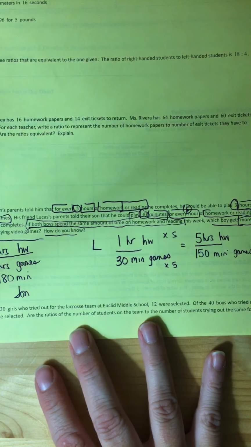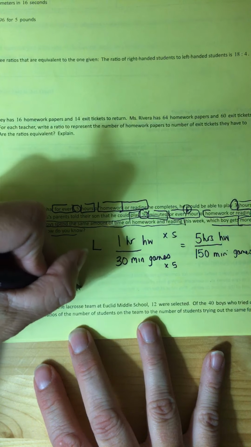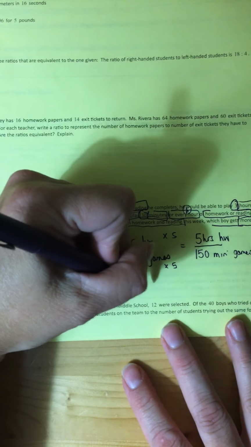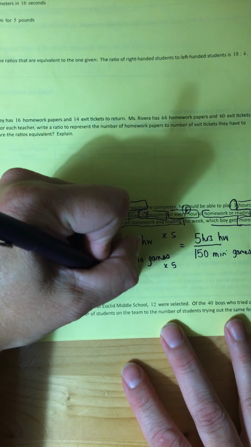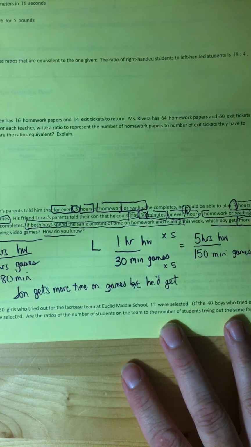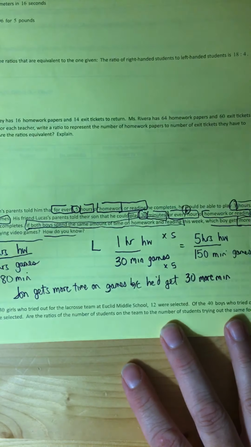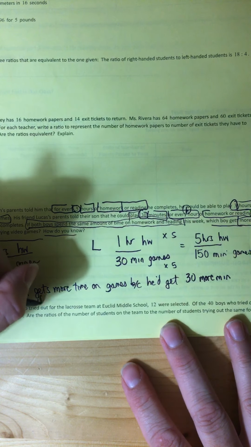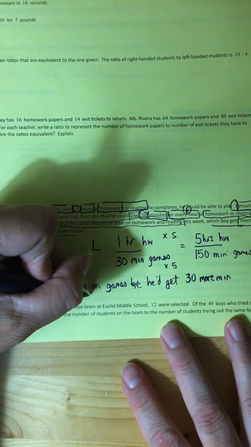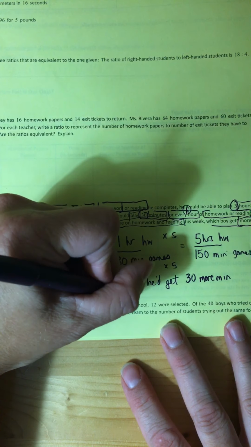I'm just calling him John. John gets more time on games because he'd get 30 more minutes if they had 5 hours homework each. That's just one way to explain it.